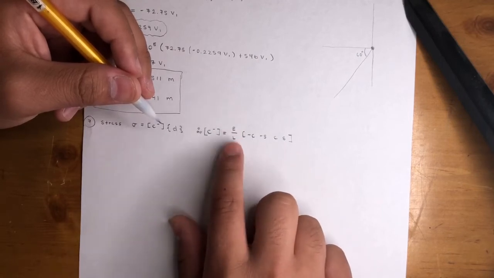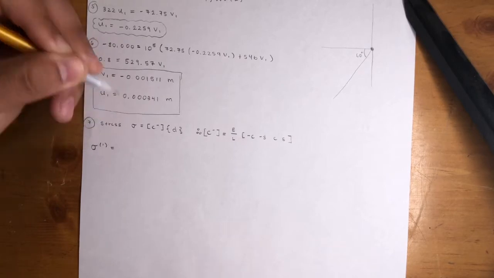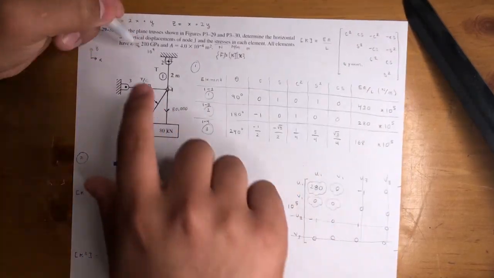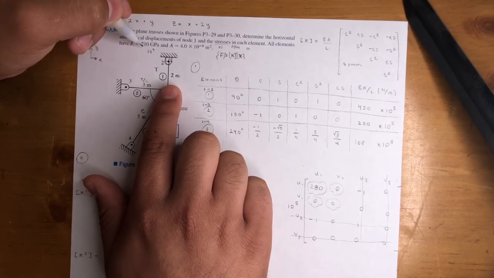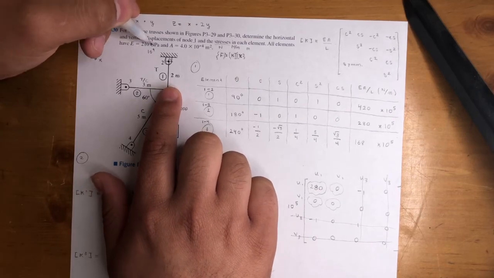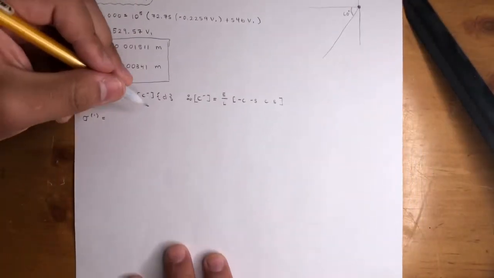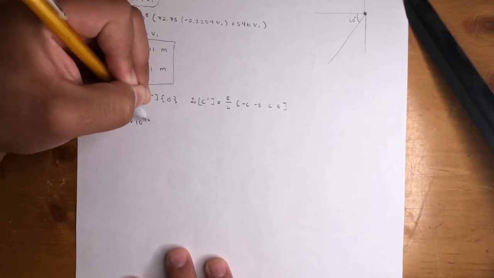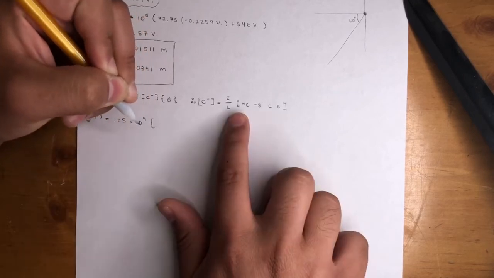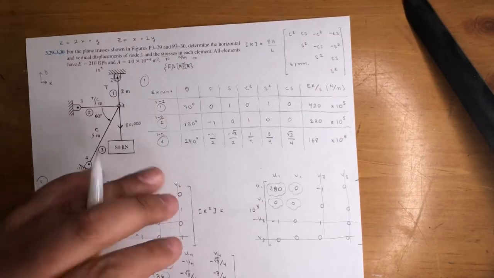So we're going to need E over L for each element, so we'll do the first element. That is E over L, 210 divided by 2, which gives you 105, then 10 to the 9. Not the 10 to the negative 4, it's 10 to the 9 now, okay? So it's going to be 105 times 10 to the 9, bracket, that was E over L, bracket, negative cosine, negative sine. So we need those numbers.